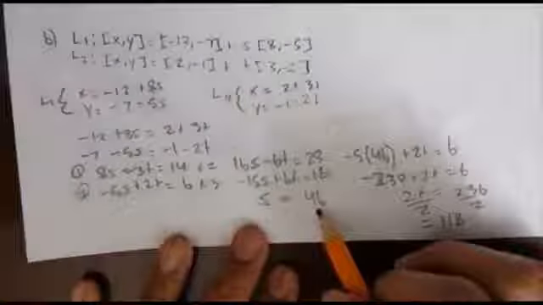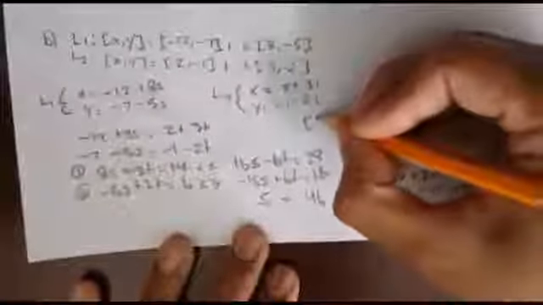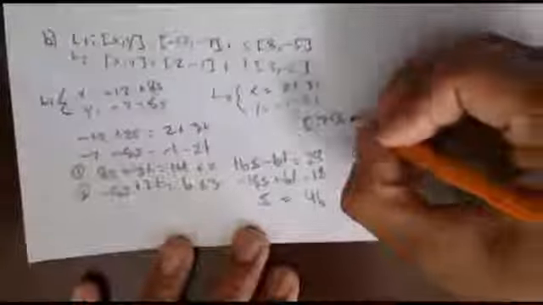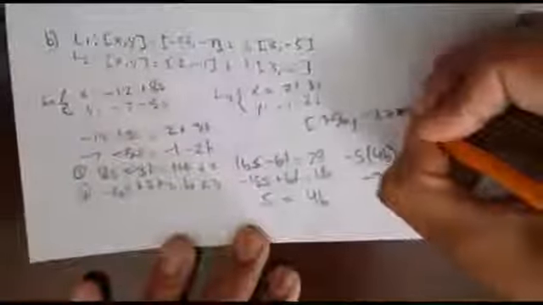Now we can plug either one into our parametric equation or our vector equation, whichever one, and we should get our point. So if we plug 46 into our parametric, we'd get x would be 356, and then we would get our y to be negative 237. And this right here, this would be our point of intersection.